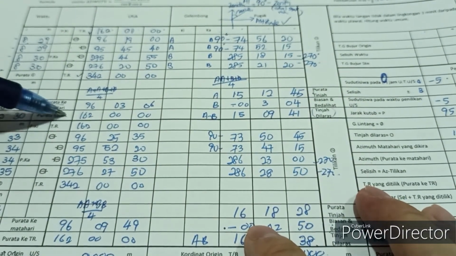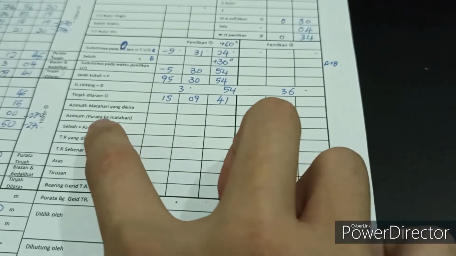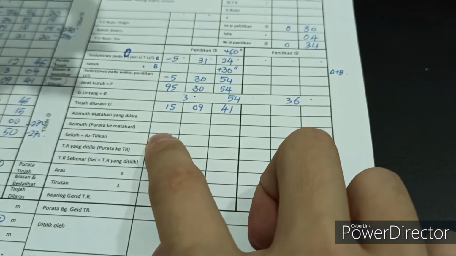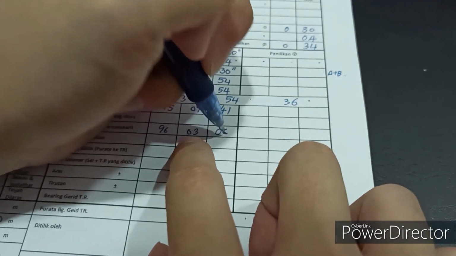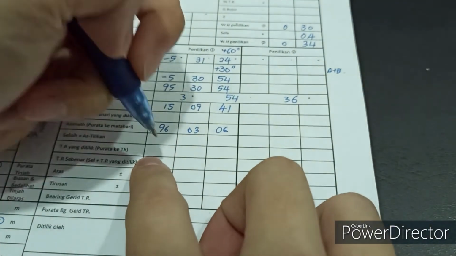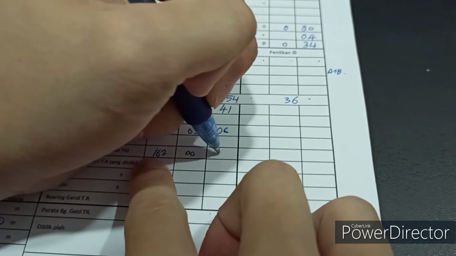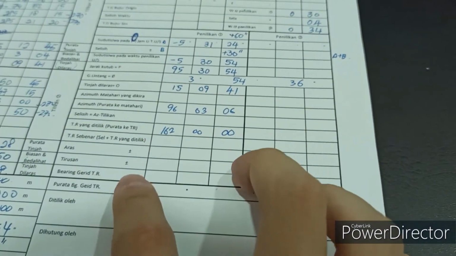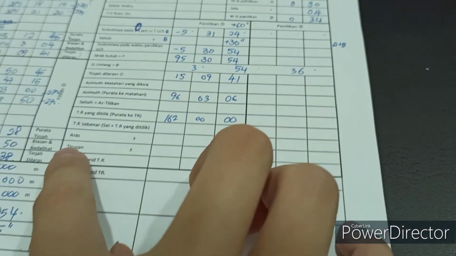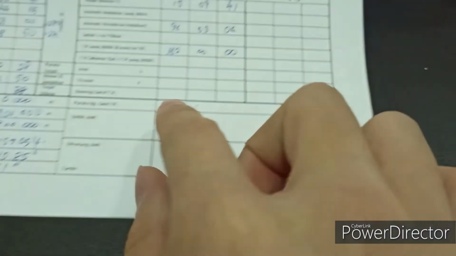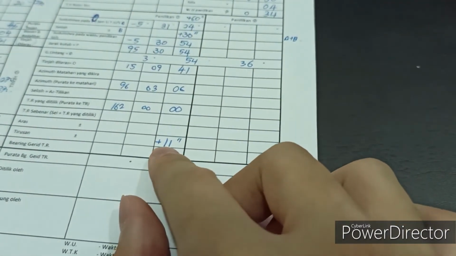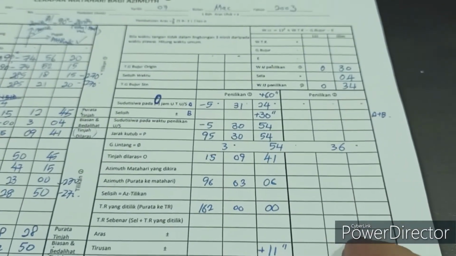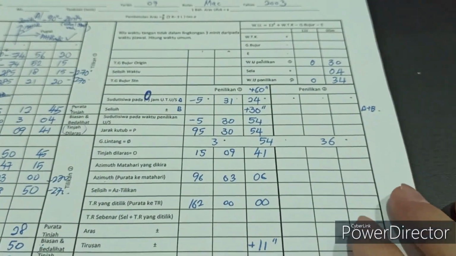And the purata ke tia, we copy from here. And the tirusan, we copy from here, positive 11. Okay, right now we can continue our calculation in part C.